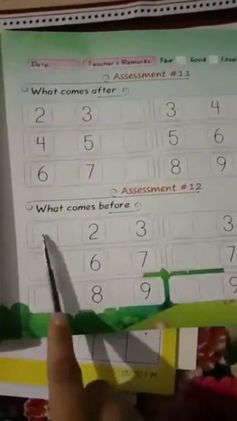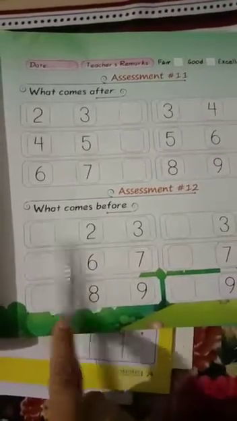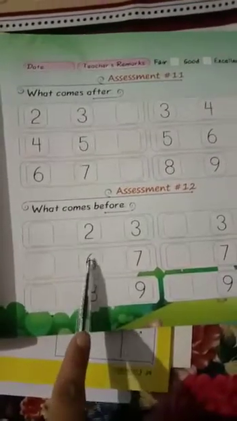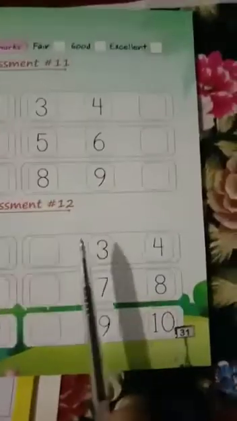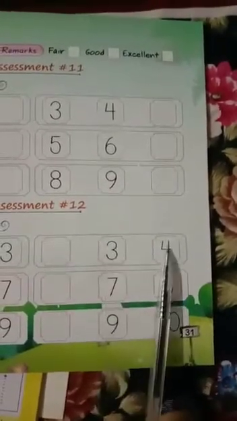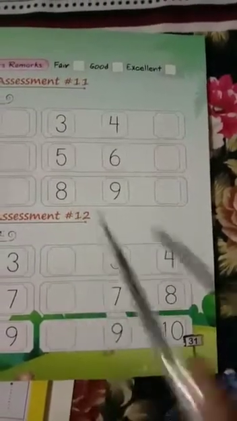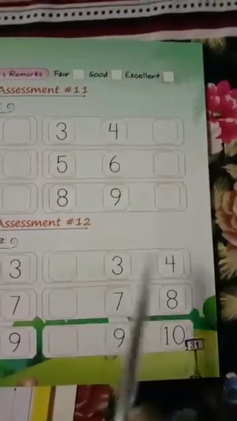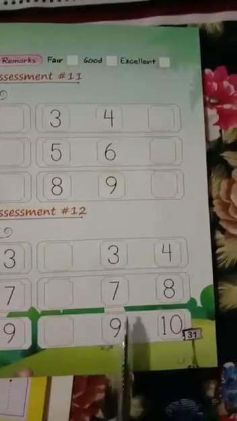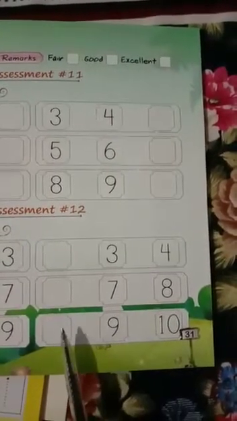What comes before? The students will write the number which comes before these numbers. 1, 2, 3. 1 comes before 2. 1. 5, 6, 7. Here we write 5. 7, 8, 9. Here we write 7. And 2, 3, 4. 2. 6, 7, 8. Here we write 6. And the last, 8, 9, 10. Here we write 8.